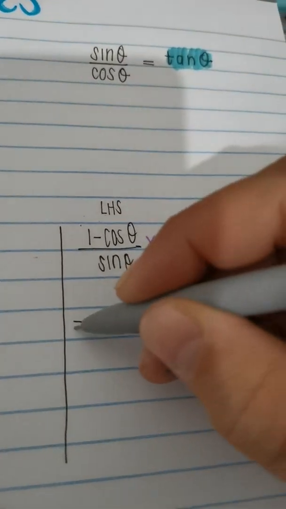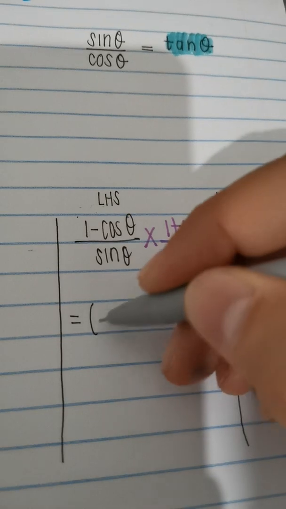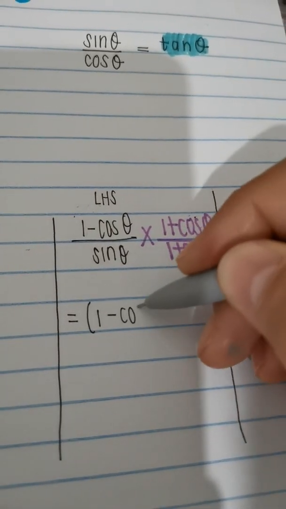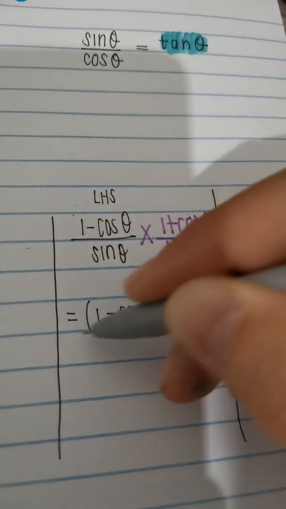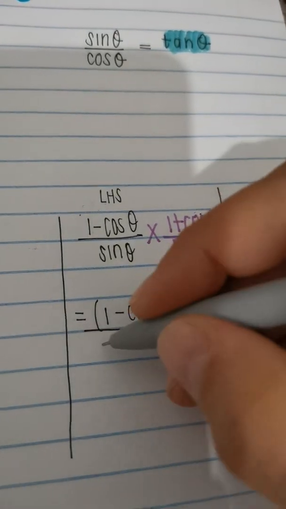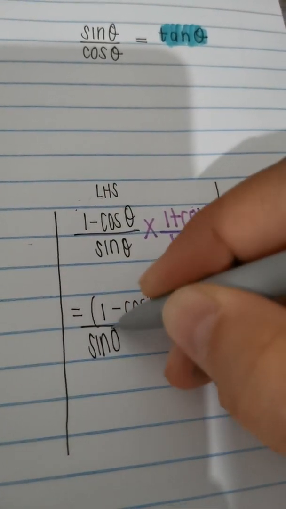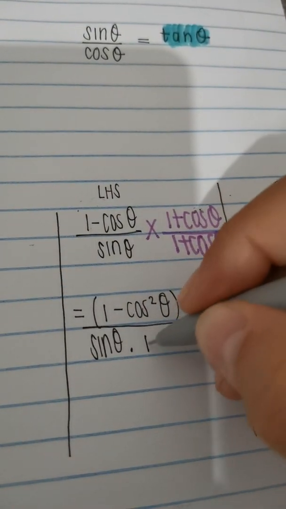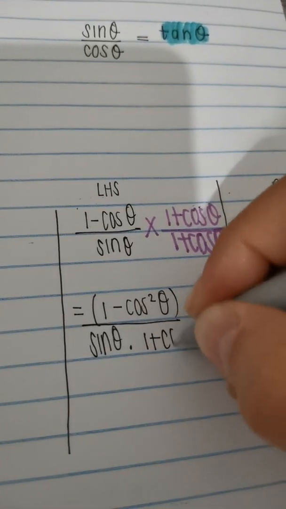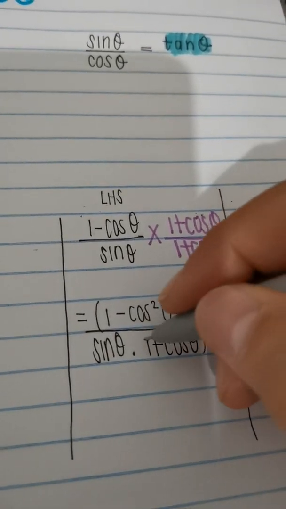Difference of 2 squares, like I said, would give us 1 minus cos squared theta over my denominator, which will have sine theta multiplied by 1 plus cos theta.